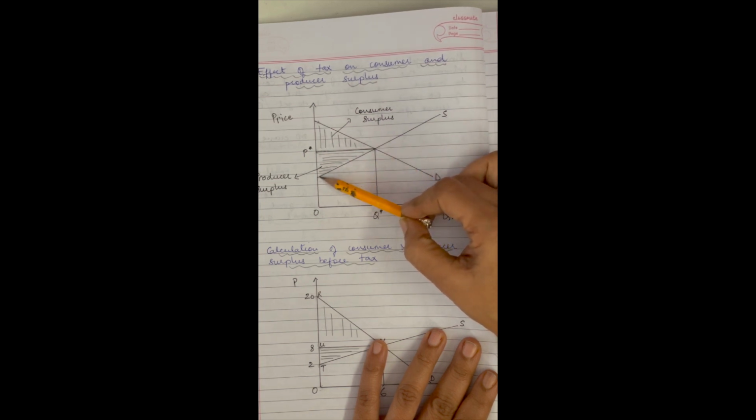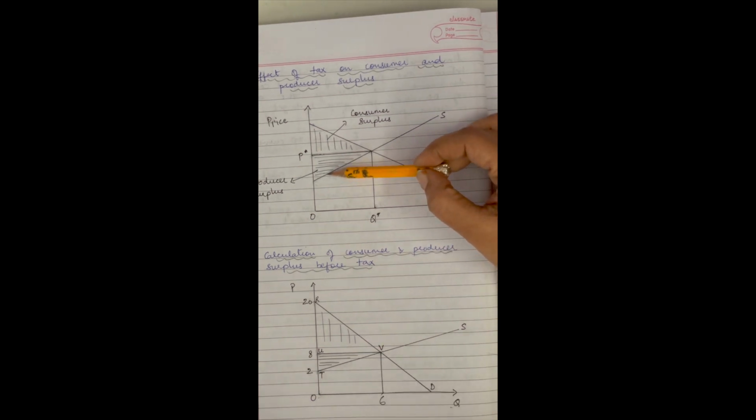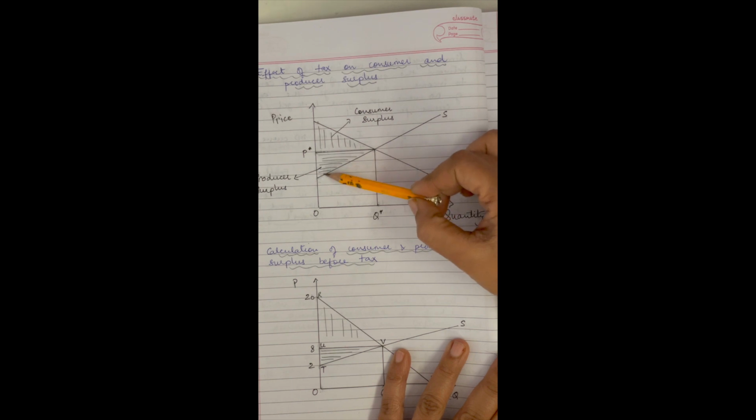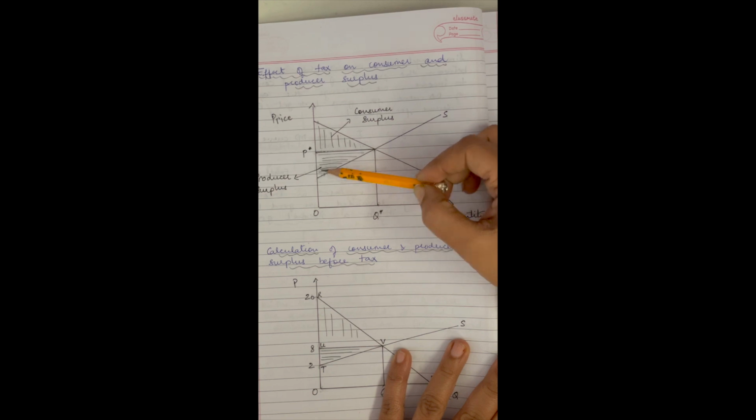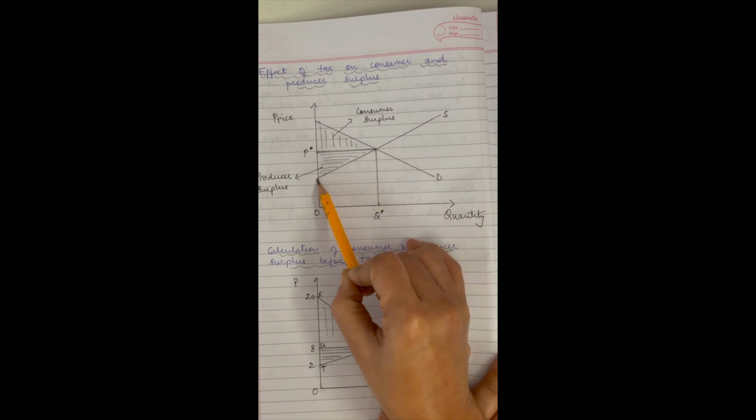This is basically the difference between the price at which the producer is willing to sell a particular unit of a commodity and the price at which he or she actually sells that commodity. The difference between the two is your producer surplus. I've marked it with horizontal lines.